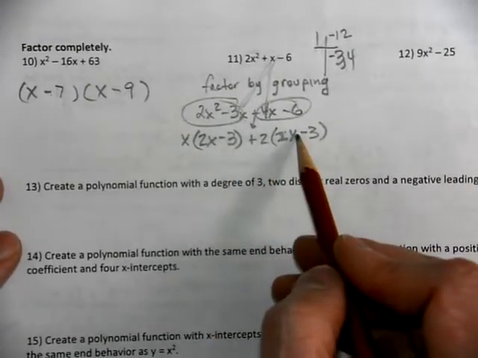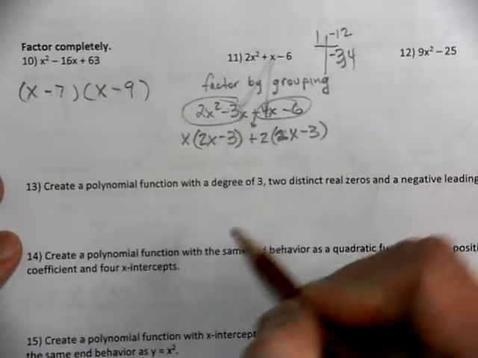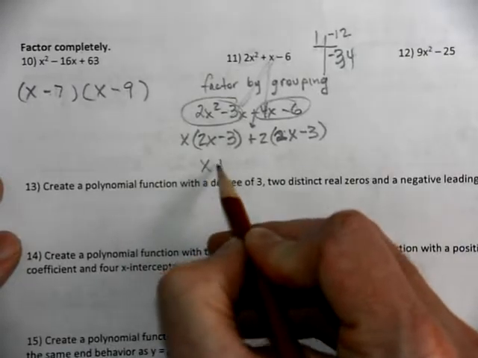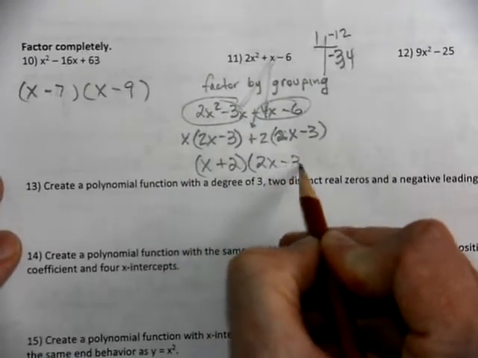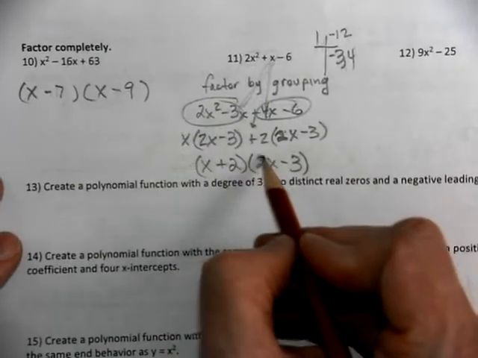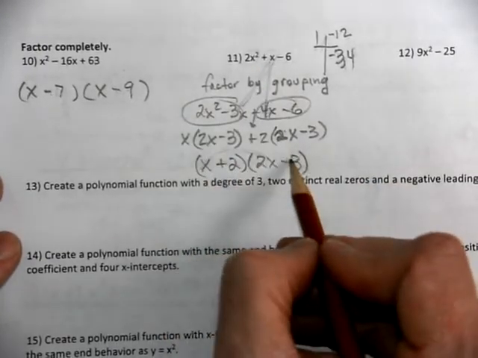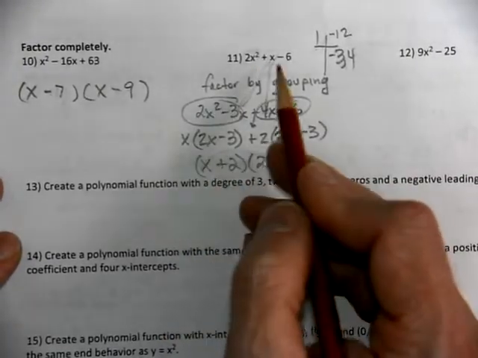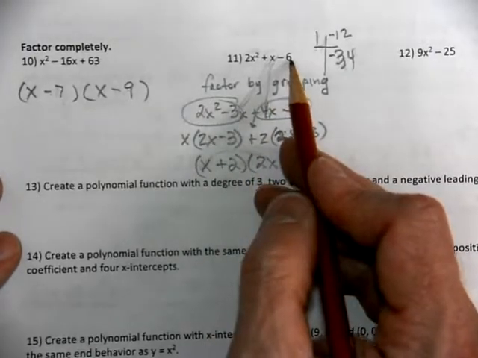Notice inside my parentheses is exactly the same. So that's going to leave me with x plus 2 and 2x minus 3. I should be able to multiply those back together. 2x squared, negative 3 and a positive 4 gives me 1 and negative 6.